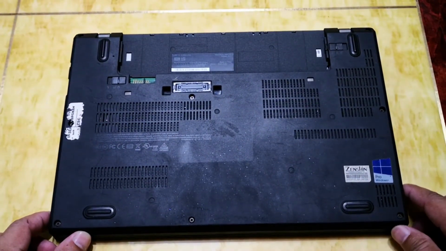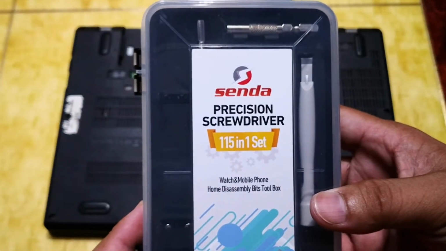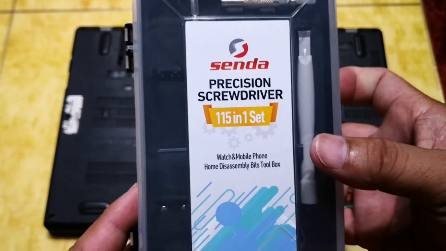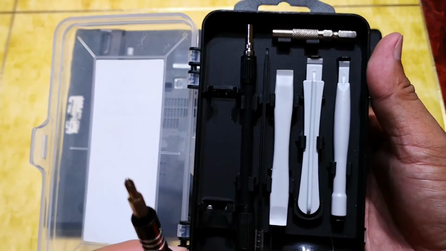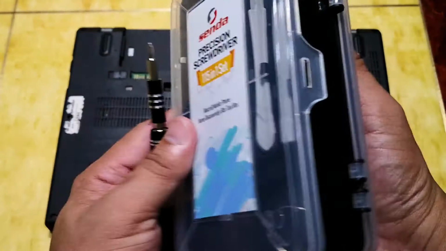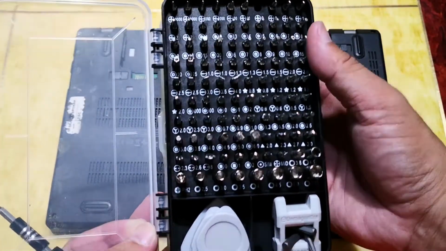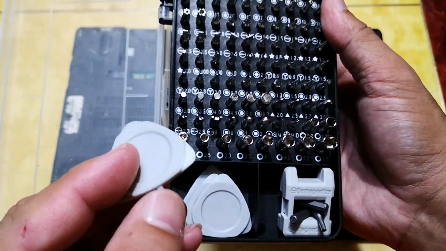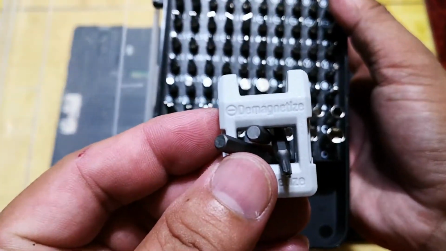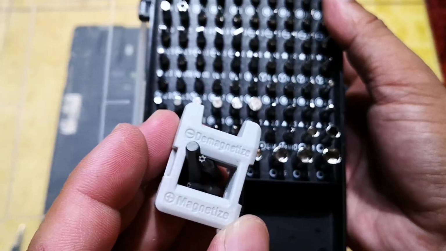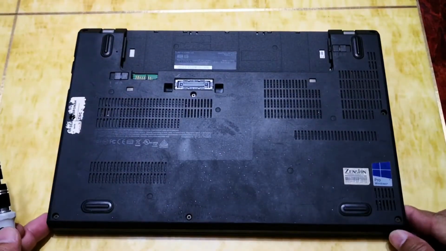So to easily disassemble the bottom part of the netbook, we're going to use this precision screwdriver, which is 115 set in one here. So it already has a pry tool, then the holder for the precision screws here. So there are a lot of tool sets that you can use, and also some pry tools here. So you're going to insert down under, and it also has a magnetizer, demagnetizer kit here. Just leave it there. Okay, so we'll start the disassembly.